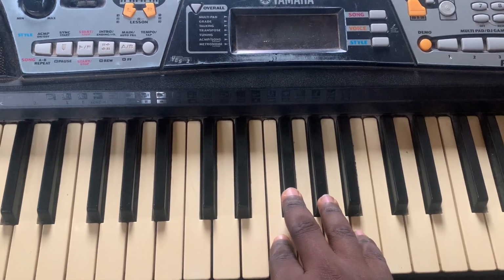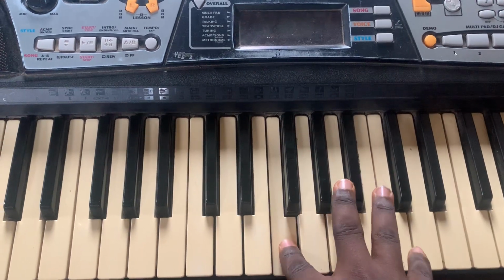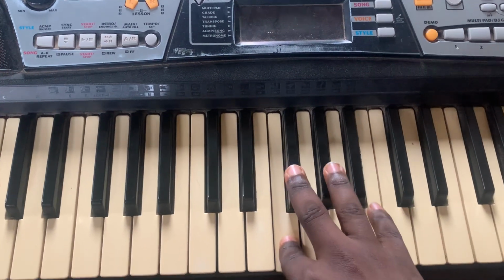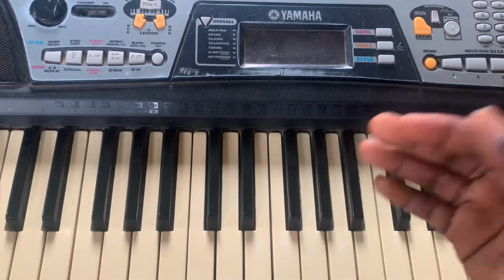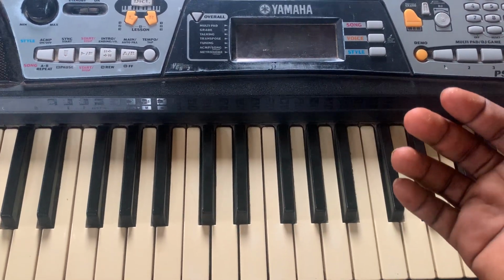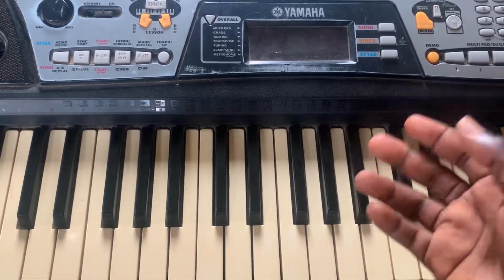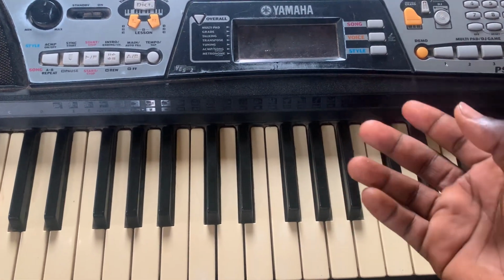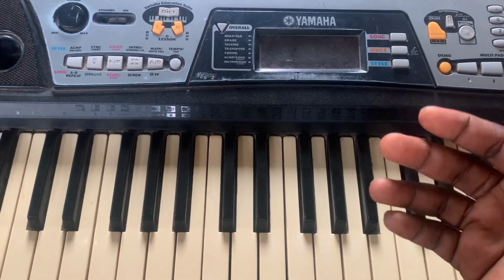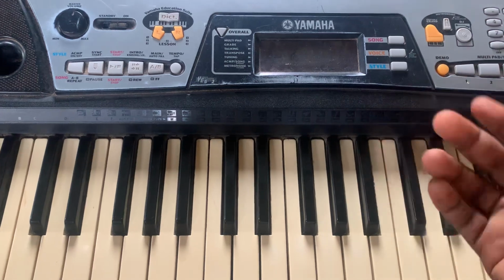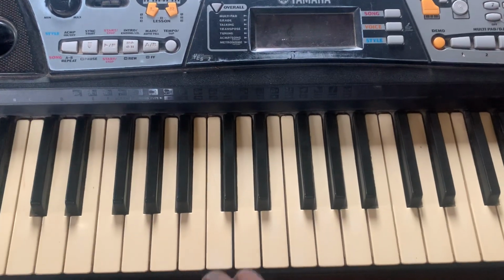A semitone is just 1 step. If I'm at F and I want to move a semitone, it will just take me to F sharp. That is a half step. So just bear in mind that a whole step is 2 steps, which is also called a tone, and a half step is simply moving 1 step, which is also called a semitone. So back to our minor pentatonic.